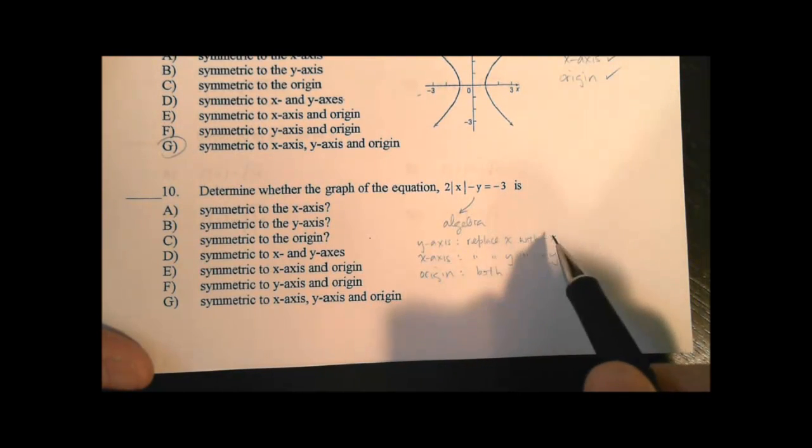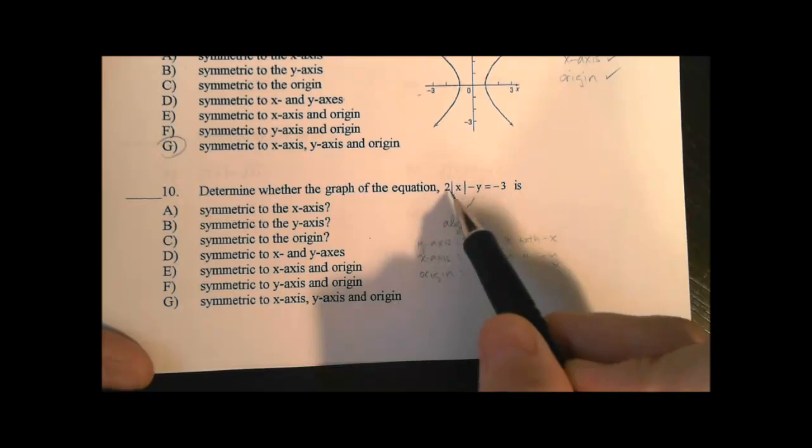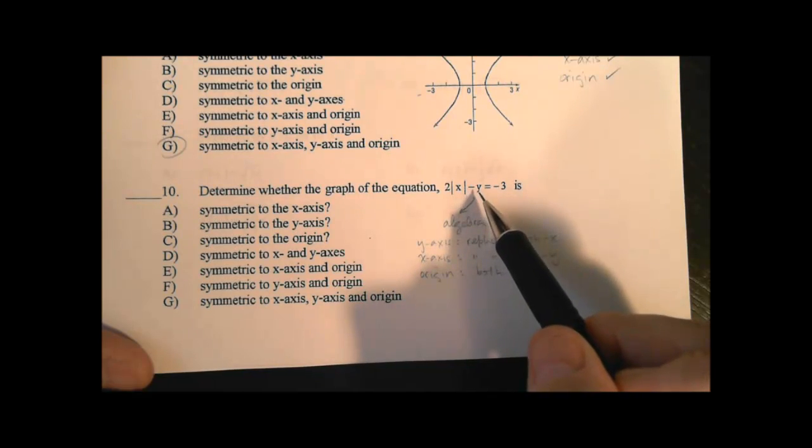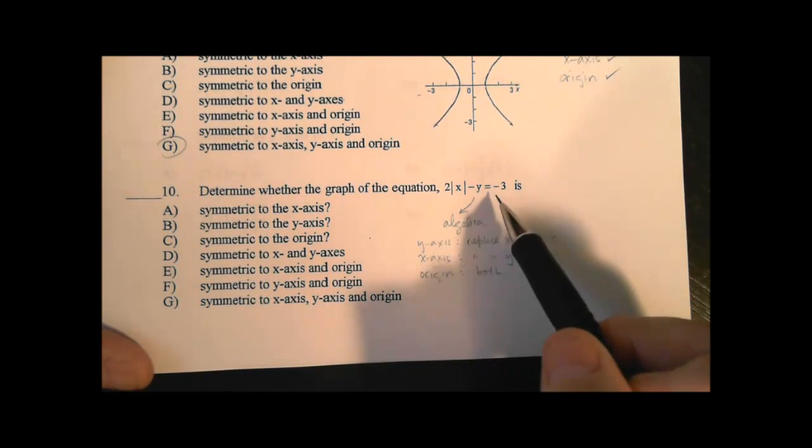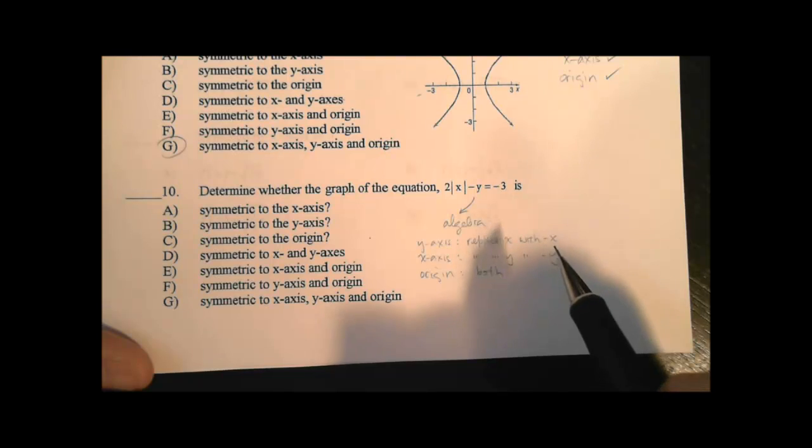If we replace x with its opposite, we can see the absolute value will contain that, and we will have y-axis symmetry. If we replace y by its opposite, it's doubtful, but you can check, that this will be the same equation. It'll be a different equation and have a different graph. And if we do both of those, we'll get a different graph. So it should only have y-axis symmetry.